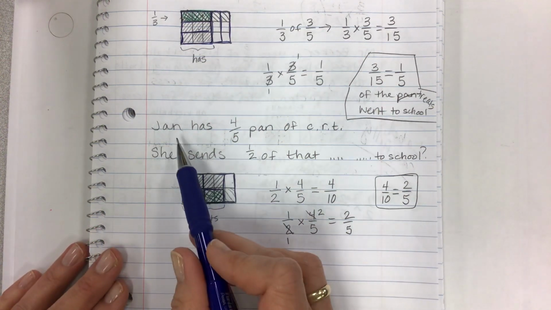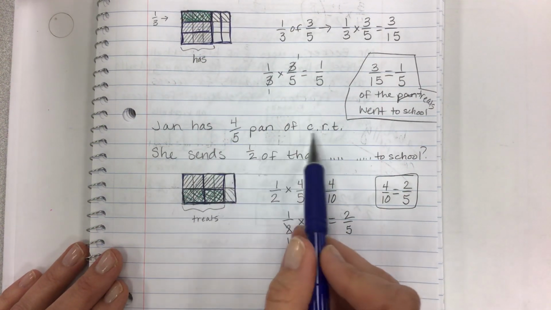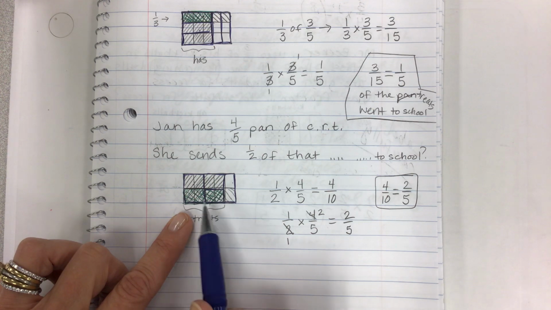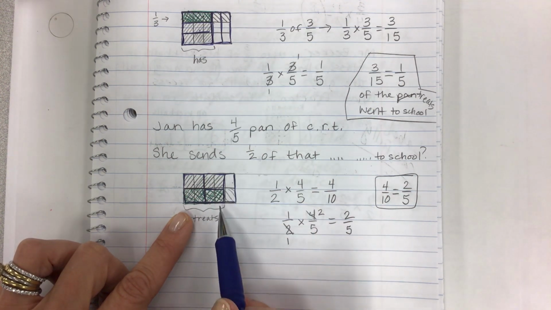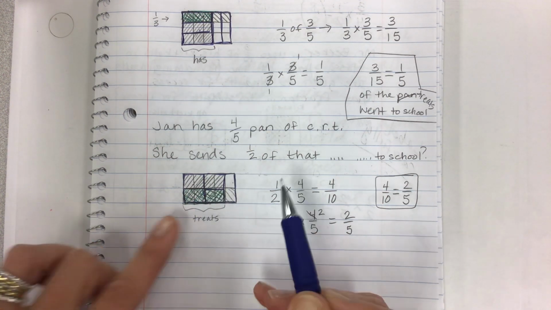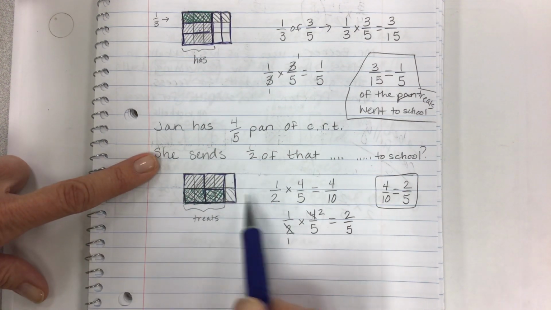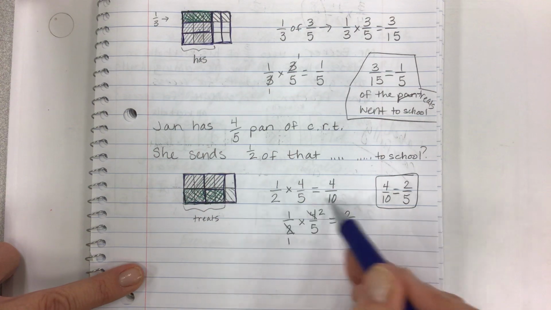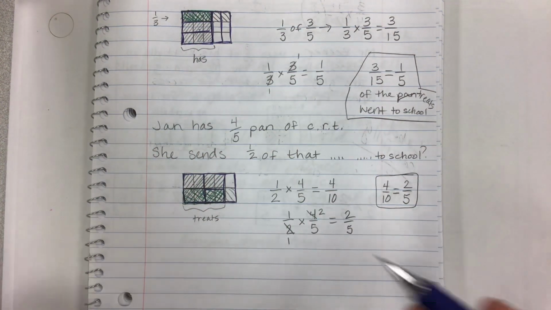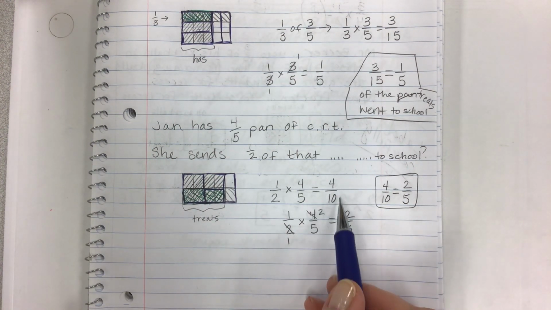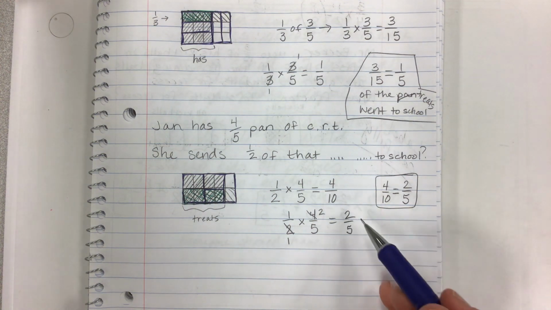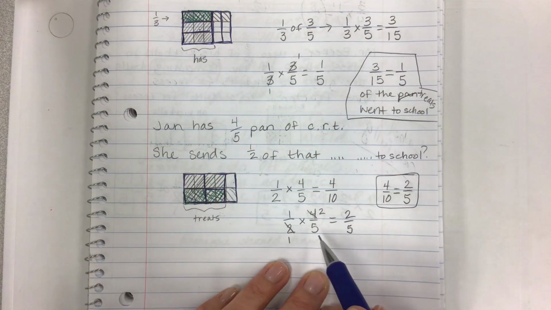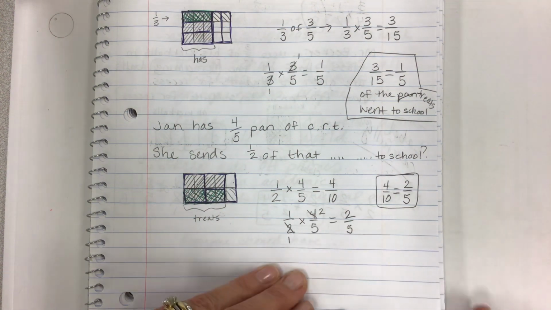And the next one, Jan has 4/5 pan of crispy rice treats. Again, 4 out of 5 parts should be shaded this way, the vertical. And then she sends half of that, half of 4/5. Again, you can multiply straight across. That's the strategy when multiplying, and get 4/10, but you will then have to simplify that to please your teacher, undoubtedly, or just cross cancel before you get started and end up with 2/5 in the first place.